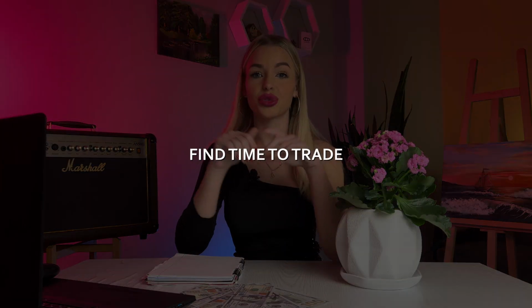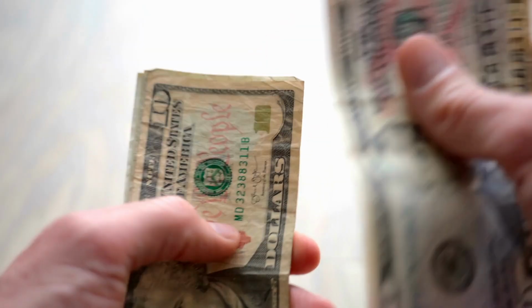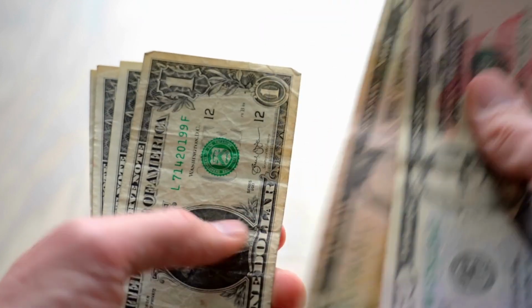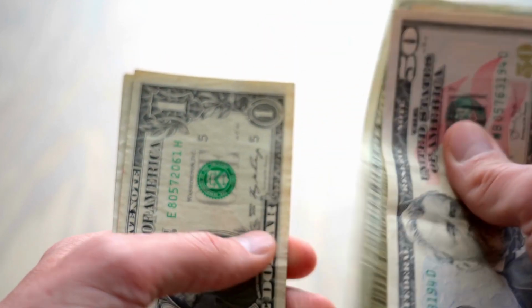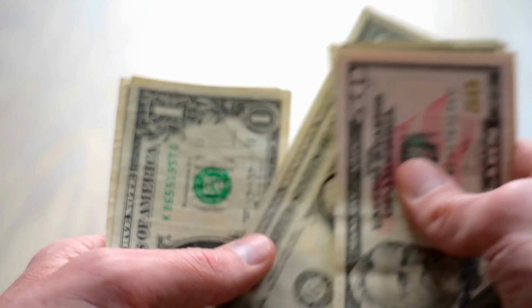Here are the steps. First, make a decision. The first step is to decide to make money and start trading. Many people want success, but don't act. Be different, just start. Find time to trade, even if it's just an hour a day. You don't need a lot of money to start. Ask yourself, do I want to turn $10 into $1,000? If yes, set your goal and go for it.